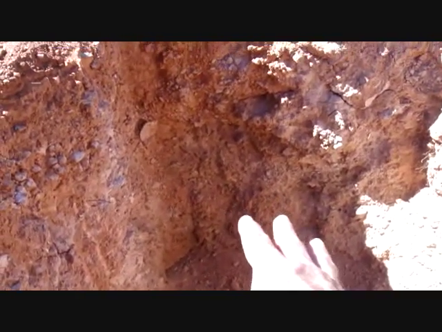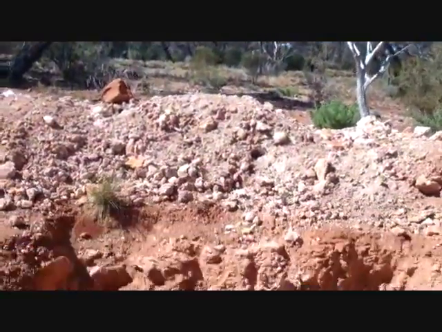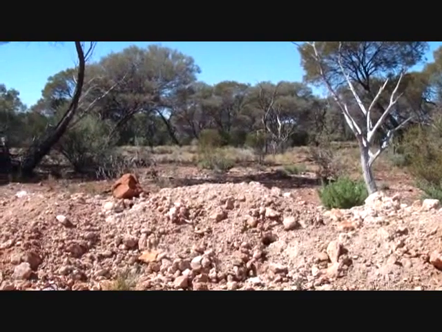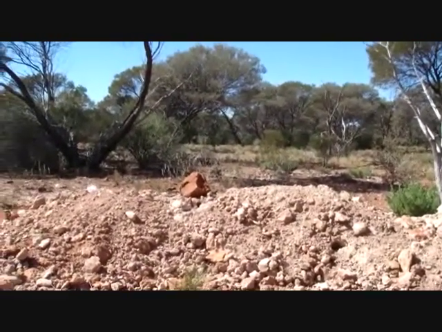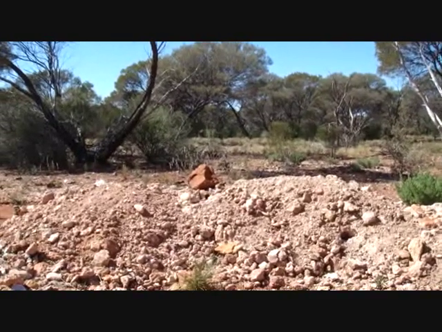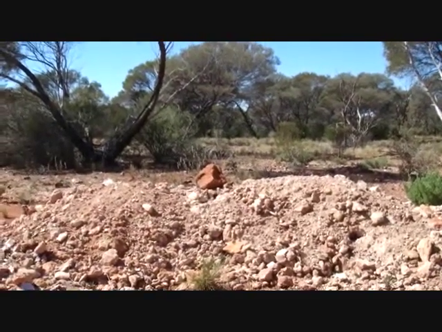So this find was a classic example of knowing what kind of gold you have when you're detecting. Rough gold indicates the source is very close, generally.